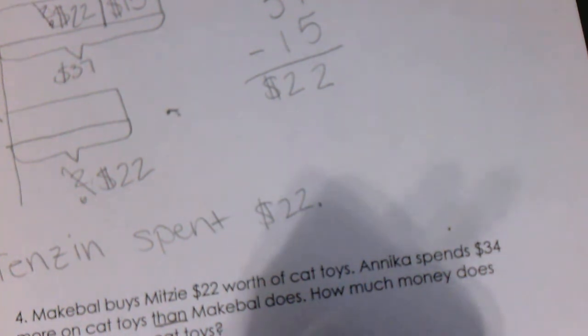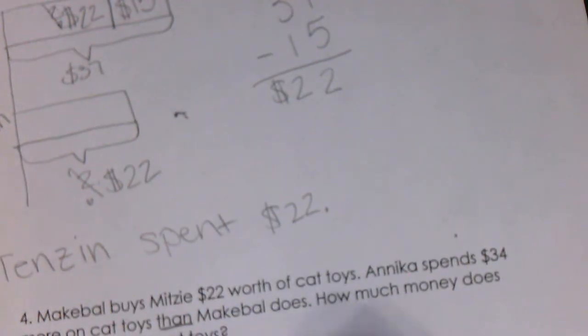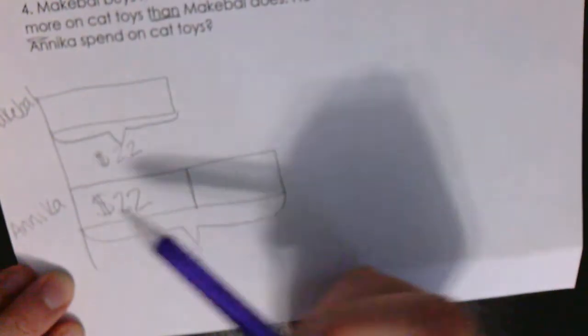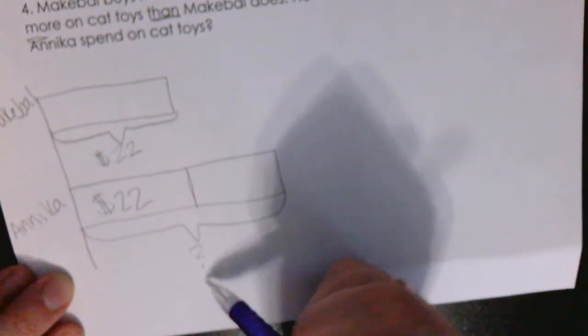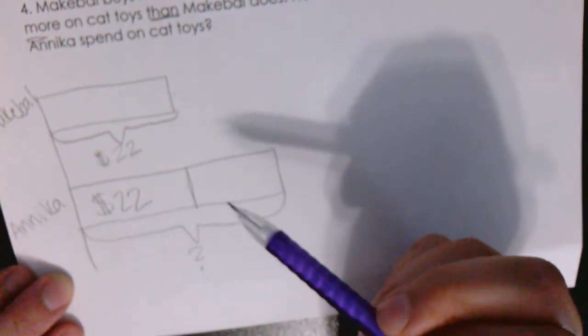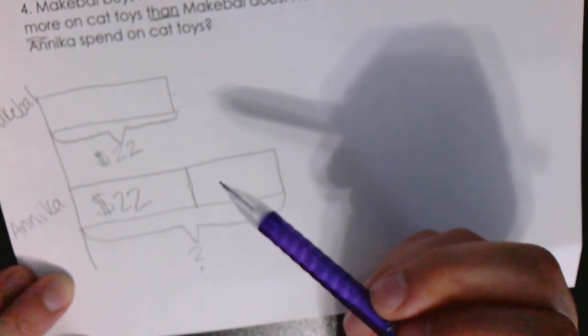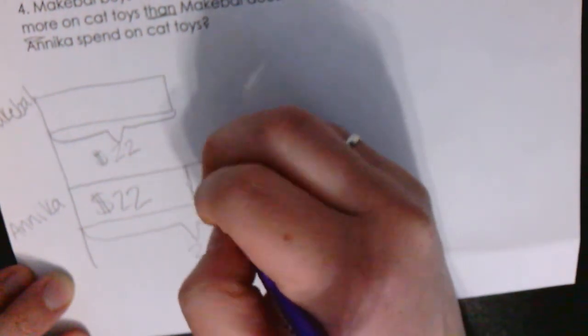So we're going to make our line to make these two the same size so that we can say same size, same number. If this is 22, this is 22. And we don't know how much Annika spent total, but we know that up till here, Machabel and Annika have spent the same amount of money. But then Annika loves Mitzi so much that she spends $34 more.